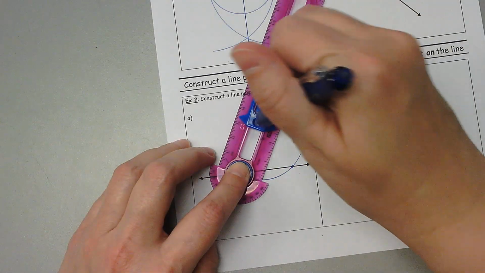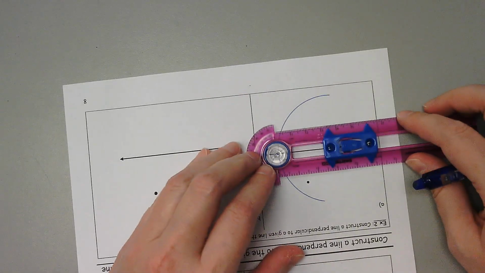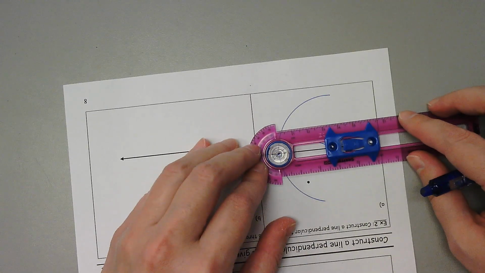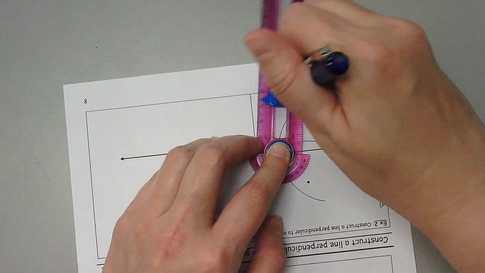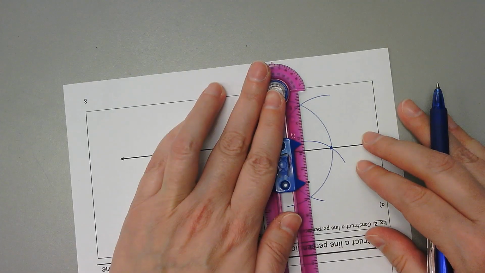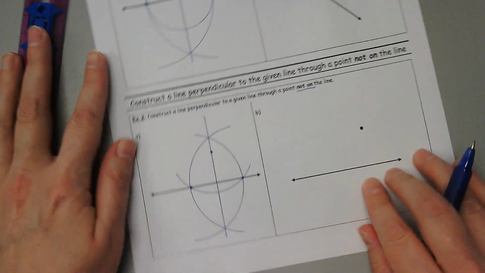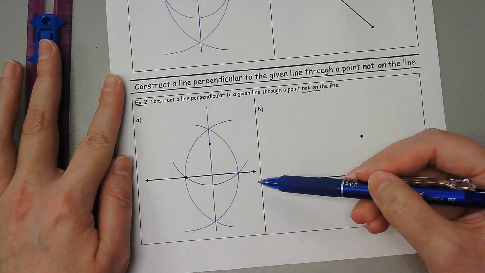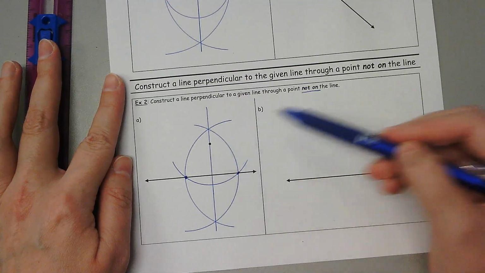and now I'm going to do 2 big arcs. Just trying to make sure that it's lined up perfectly, because if it's not lined up perfectly, your construction will not be accurate. And then you're going to line all of them up. And so then you have constructed a line perpendicular to the given line that is going directly through a point that they gave you that was not on the line.